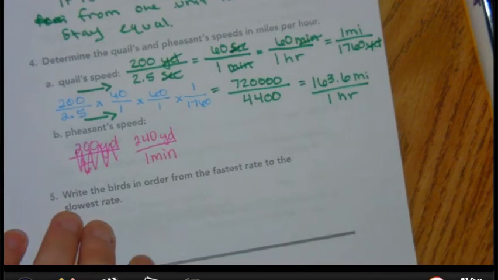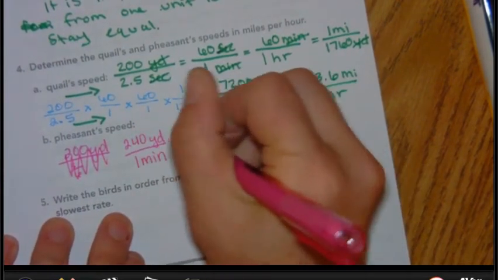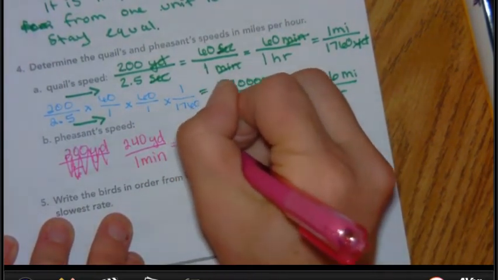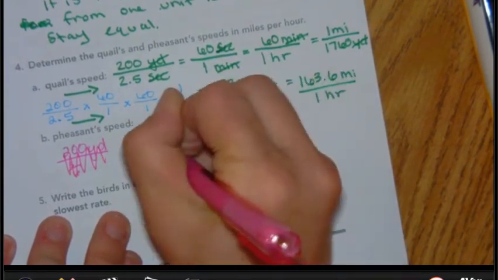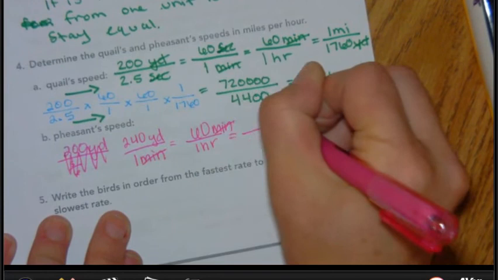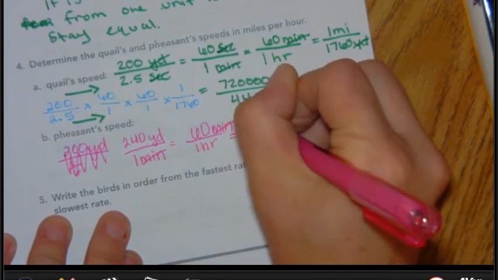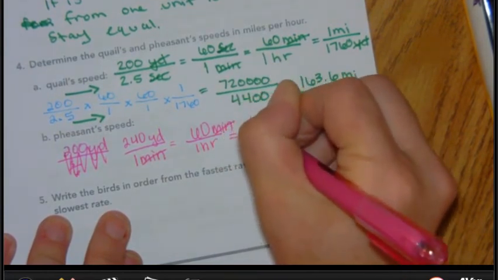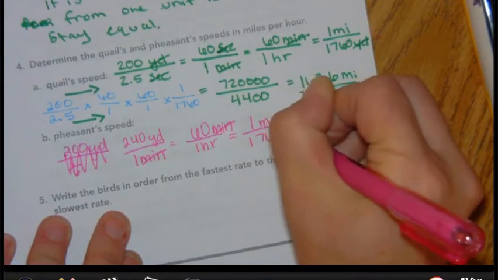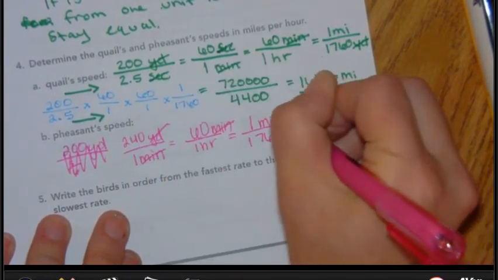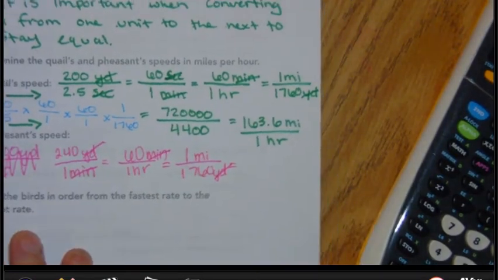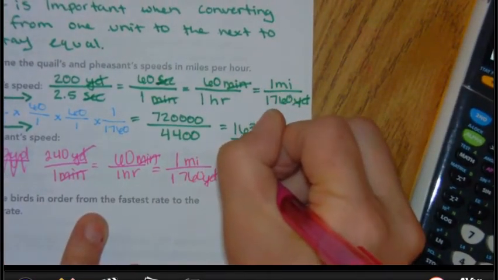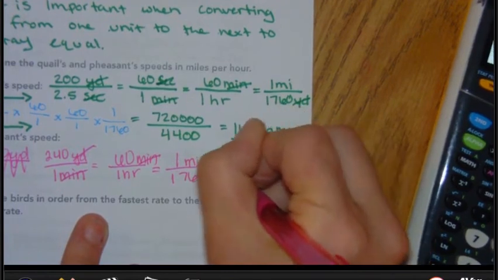Okay, let's make our life a little bit easier. Now let's change our minutes to hours. So for 1 hour, it's going to be 60 minutes, and we're going to move away our minutes. And then we're going to have 1 mile to 1,760 yards to take away our yards. And let's see what we get. So 240 times 60, I have 14400.